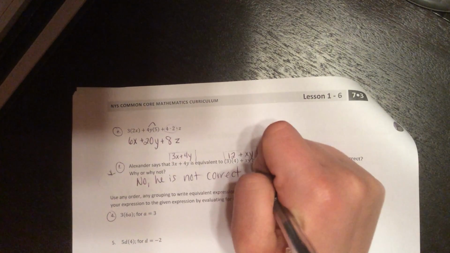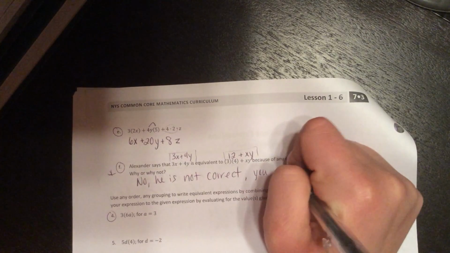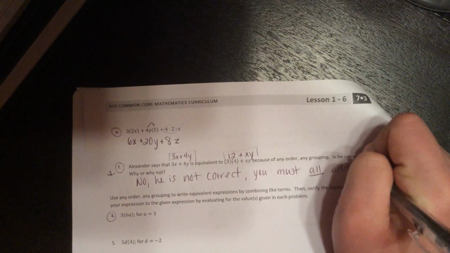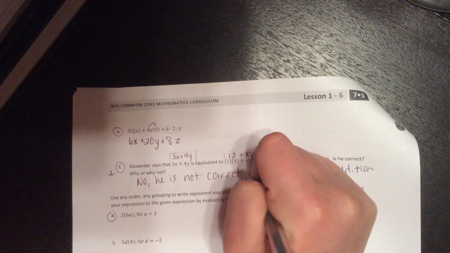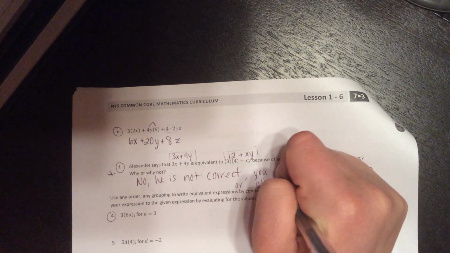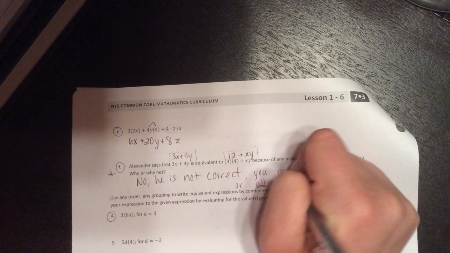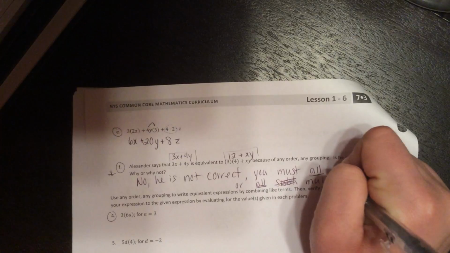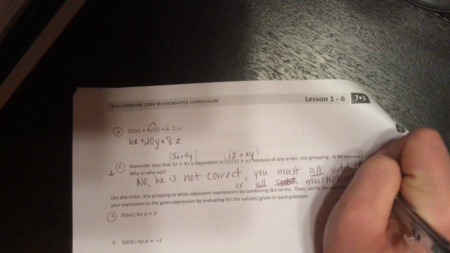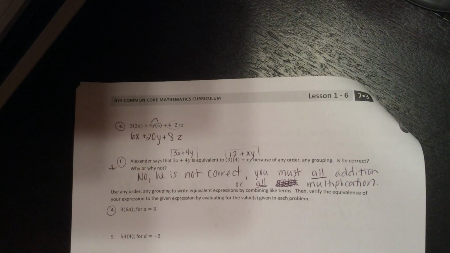We'll say you must have all addition or all multiplication. Okay, so it must be all addition or all multiplication. You cannot mix and match them. Numbers don't work that way, unfortunately.